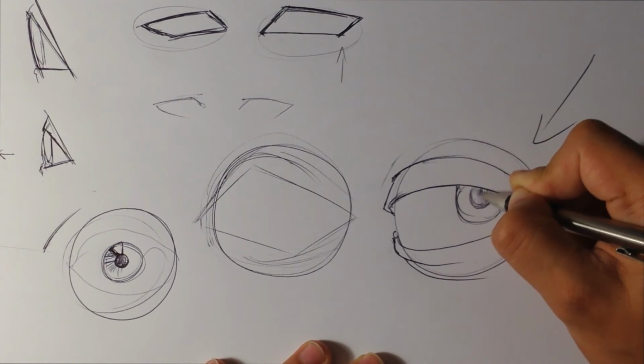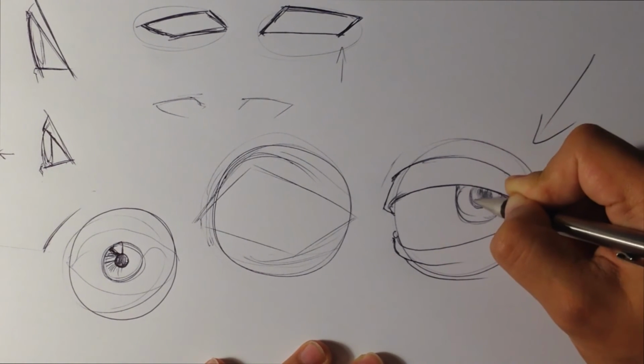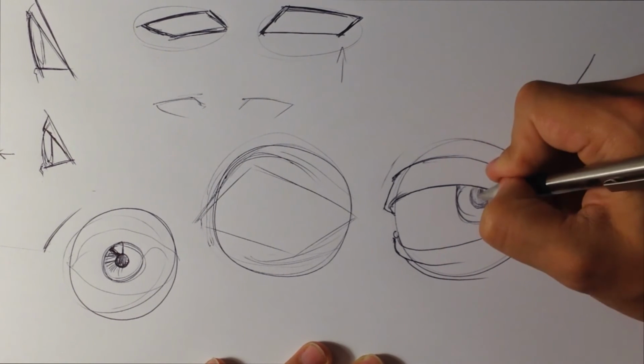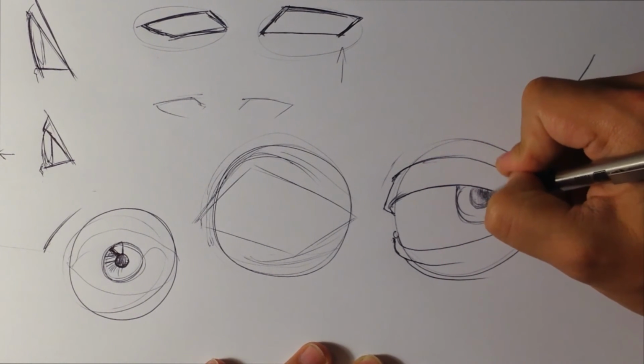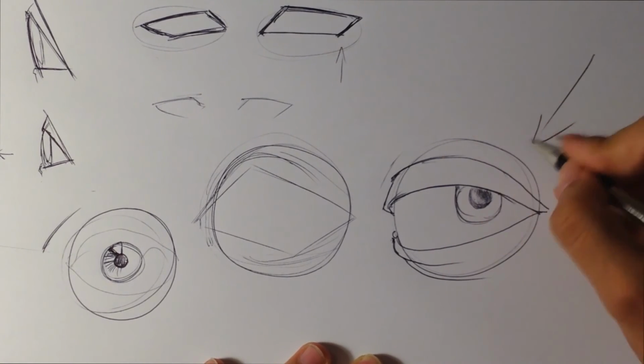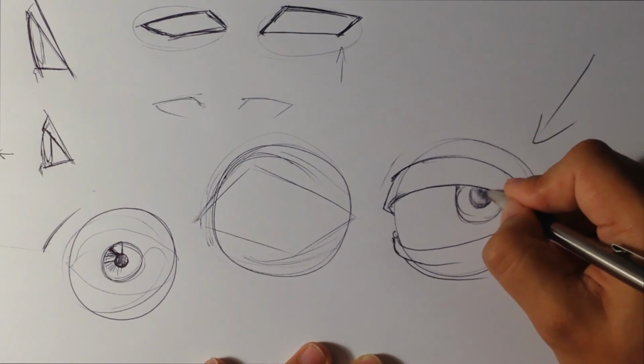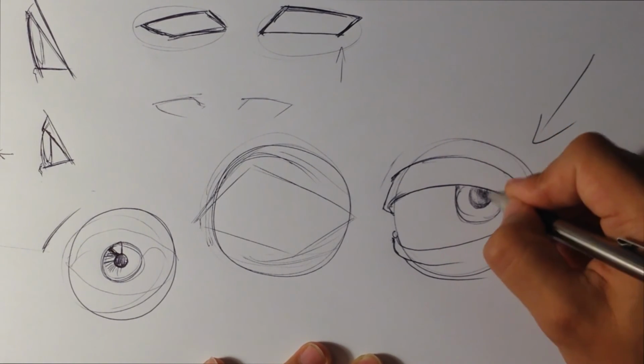When you're shading the iris, sometimes you'll see some light over on this side. It gets lighter, and really dark up top. People wonder why that happens, especially since the light source is coming from here. You would think the highlight would be all the way up on top.